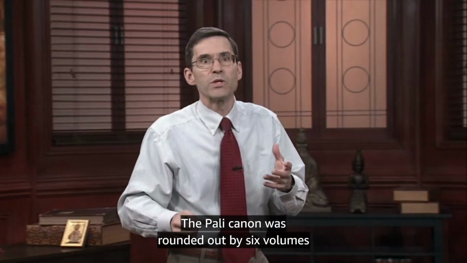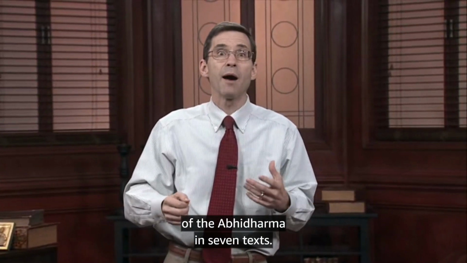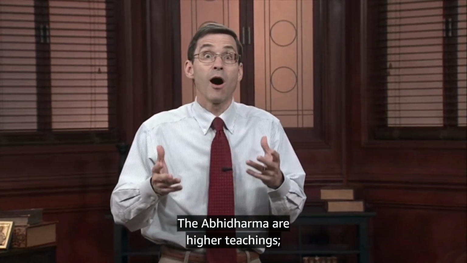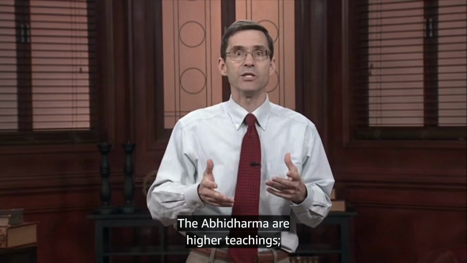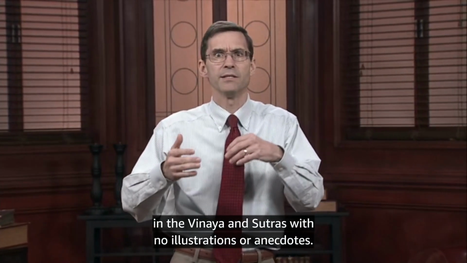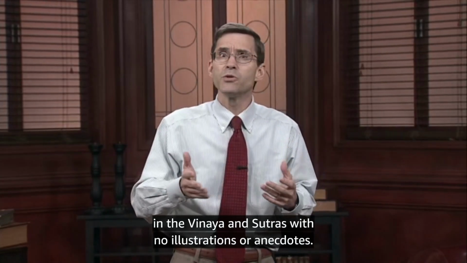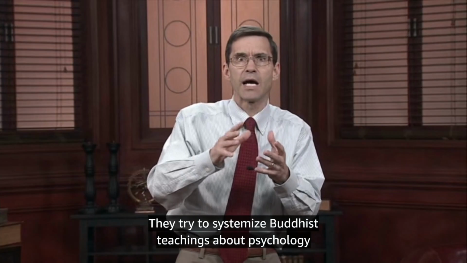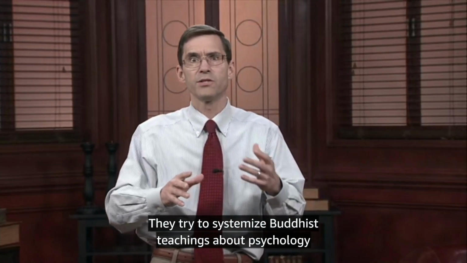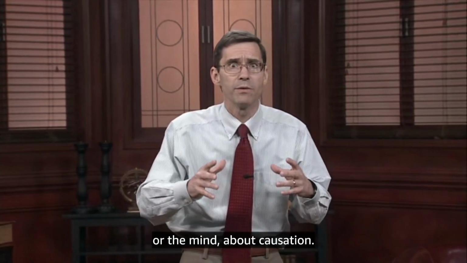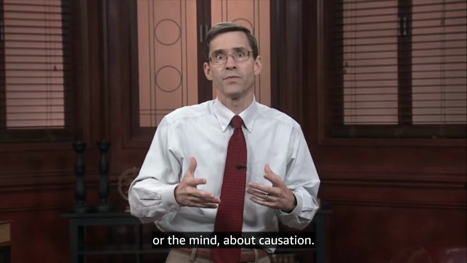The Pali Canon was rounded out by 6 volumes of the Abhidharma in 7 texts. The Abhidharma are higher teachings. They're an analysis and commentary on various lists in the Vinaya and Sutras, with no stories or illustrations or anecdotes. They try to systematize Buddhist teachings about psychology and philosophy, about the constituent elements of reality or the mind, about causation.